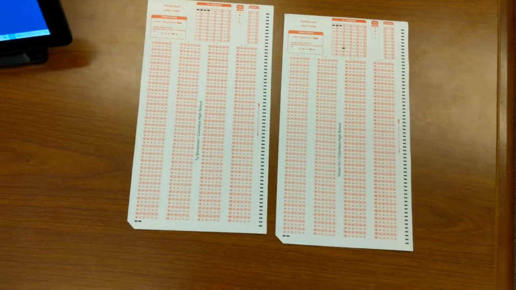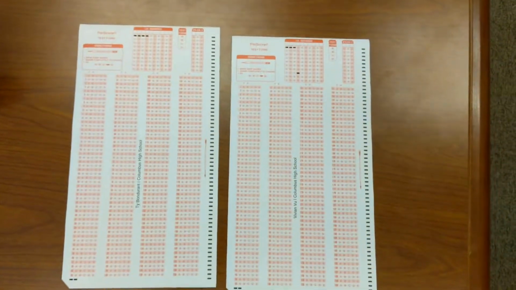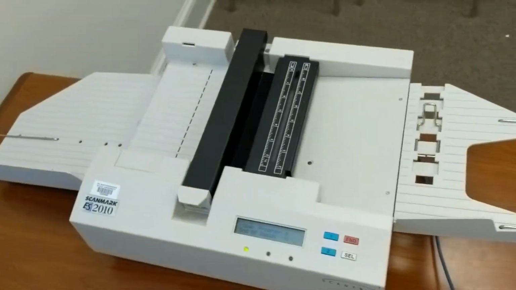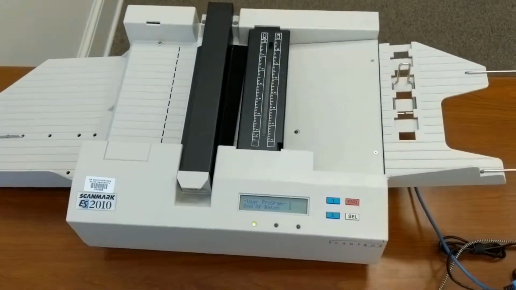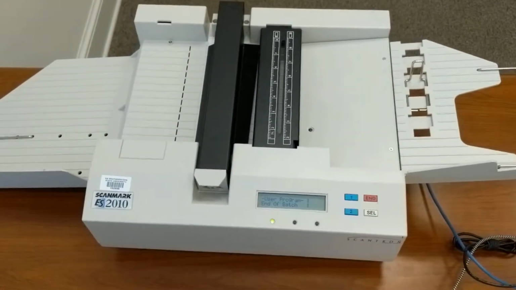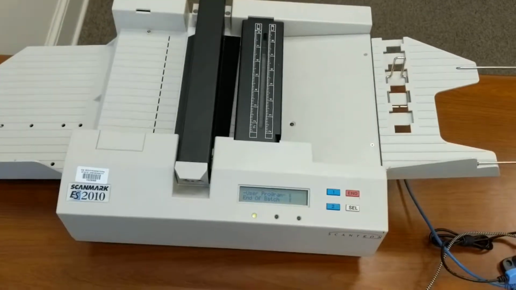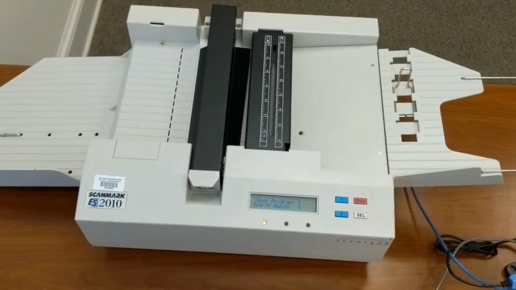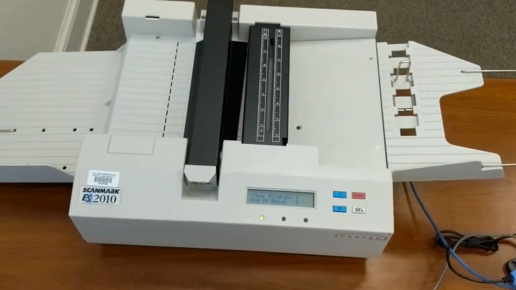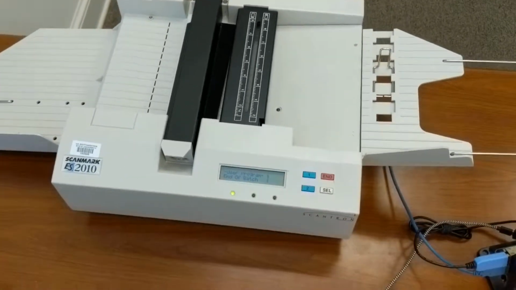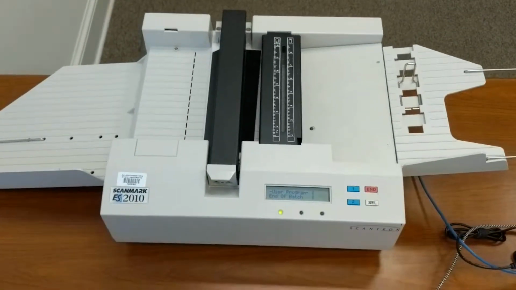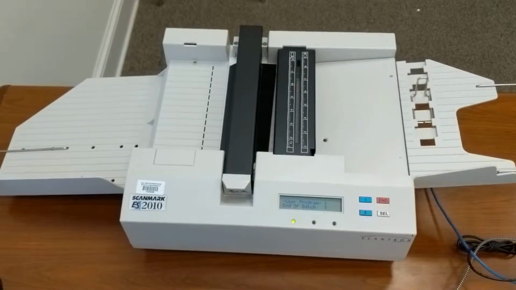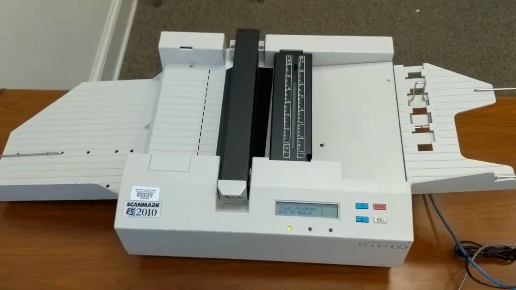But here is another interesting advantage of this software. Previously, the Scantron machine was controlled by an old PC running Windows 98 with legacy Scantron software installed. That software is no longer good for the purposes of our application because it's old and it runs only on Windows 98. It doesn't run on Windows 7 or any other modern operating systems.